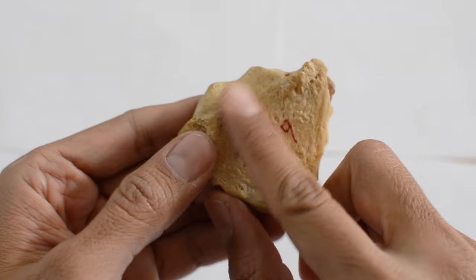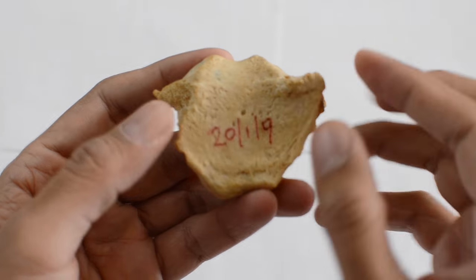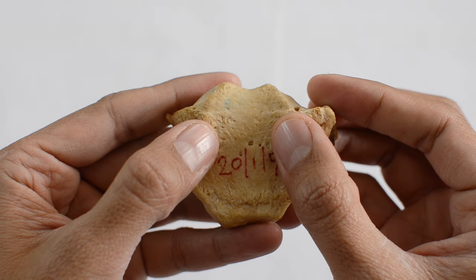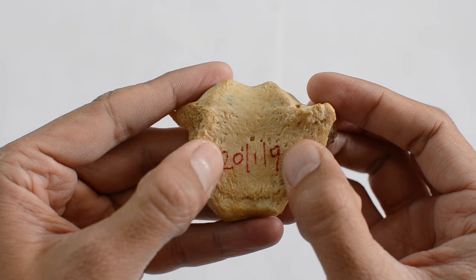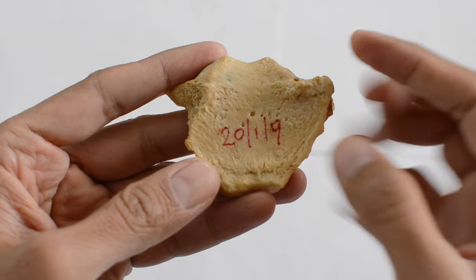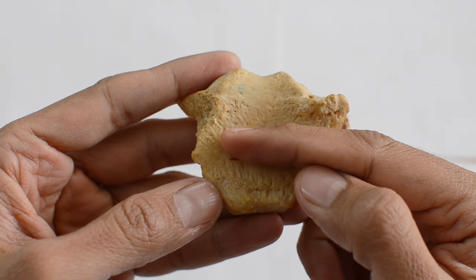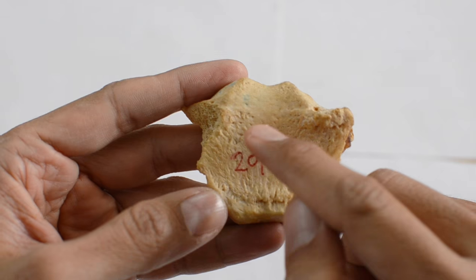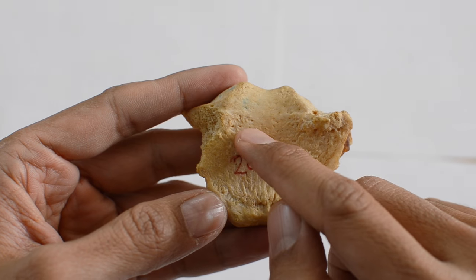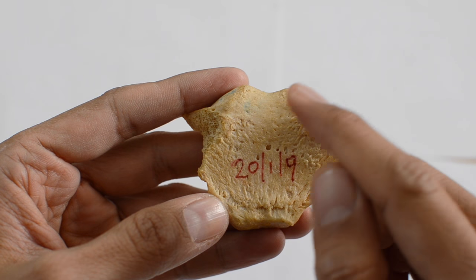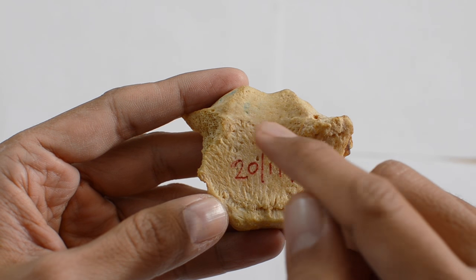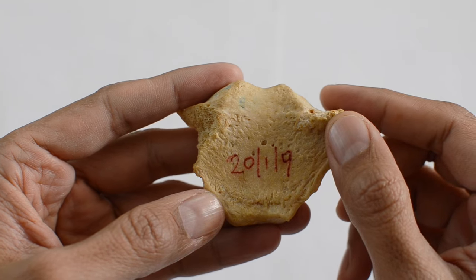Now the posterior surface is smooth and above it is providing attachment to sternohyoid. Infralaterally it provides elongated origin of sternothyroid. In the lower half it is related to the arch of aorta, and in the upper half it is related to branches of the arch of aorta, that is brachiocephalic, left common carotid, left subclavian, plus it is also related to the left brachiocephalic vein.